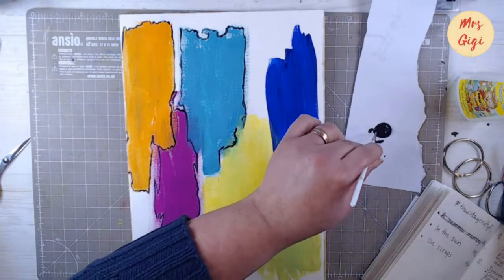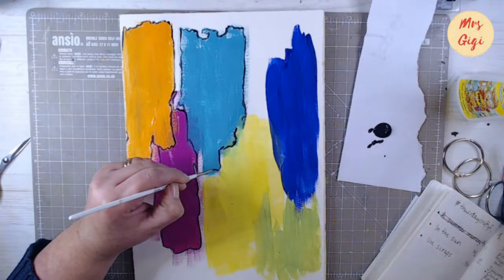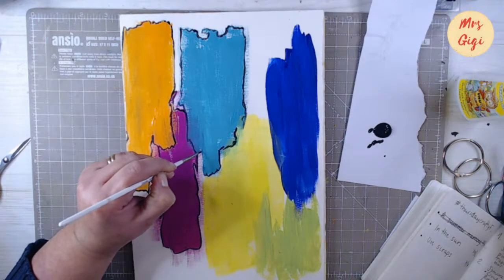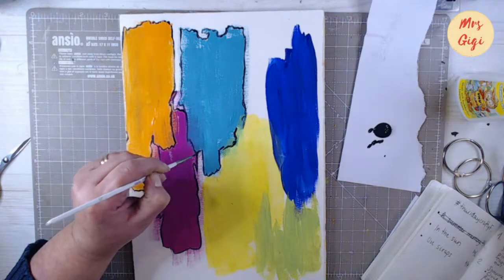So what do you think? Dots or any swirly type things?